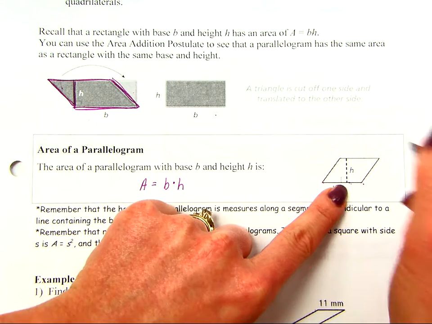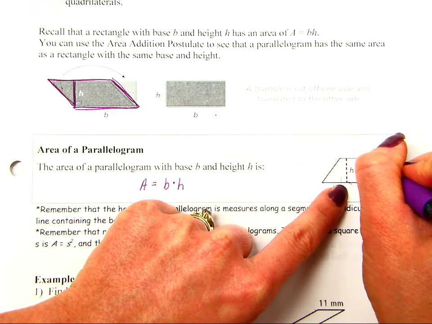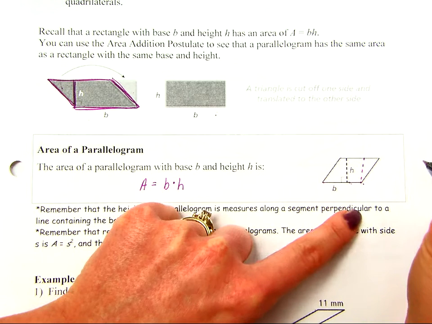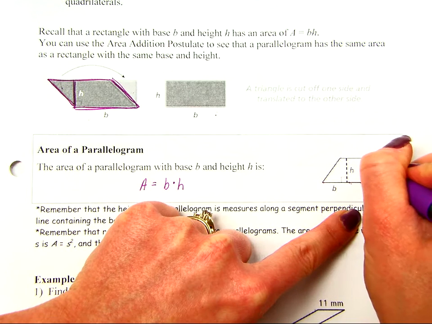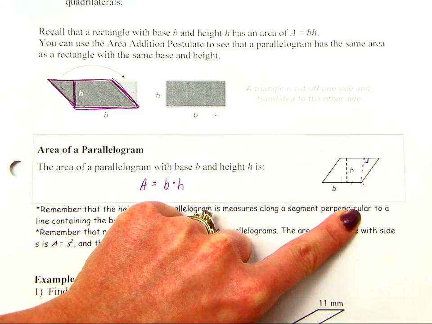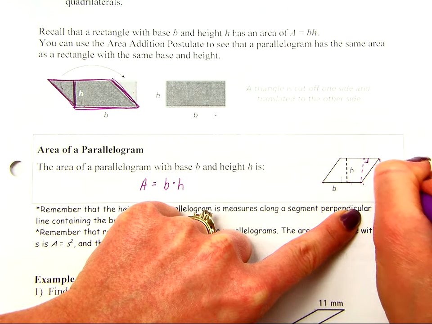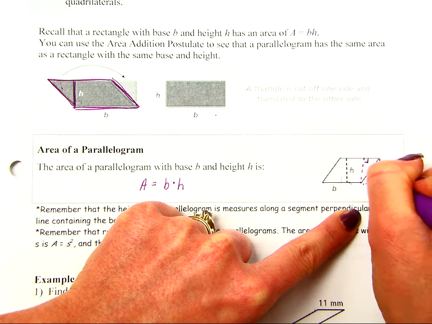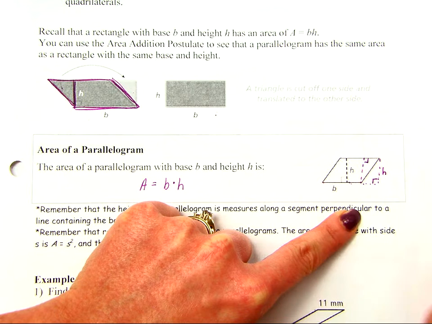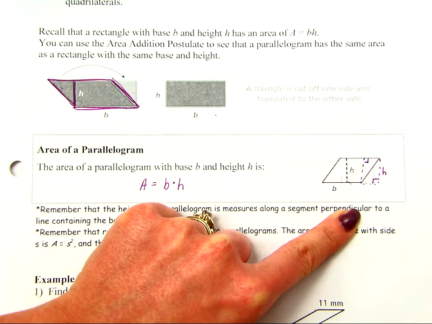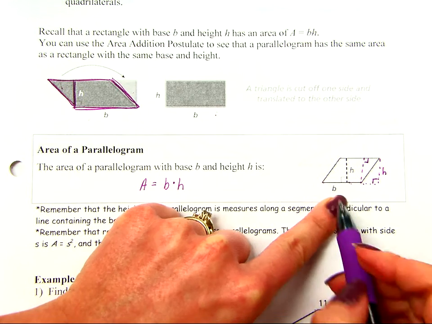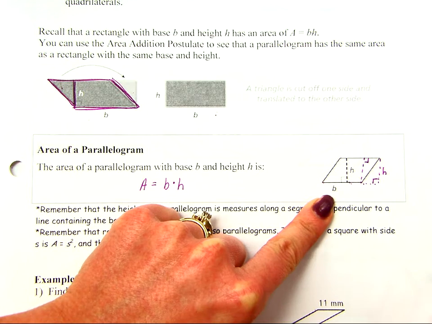Now, this line could be shifted over. It could be right here. This would also be a height or an altitude because it would meet one side at 90 degrees. I could also put that line right out here. And this would also be the height of the parallelogram. But just knowing that it has to meet the base or a side containing the base at 90 degrees. It has to be straight up and down.